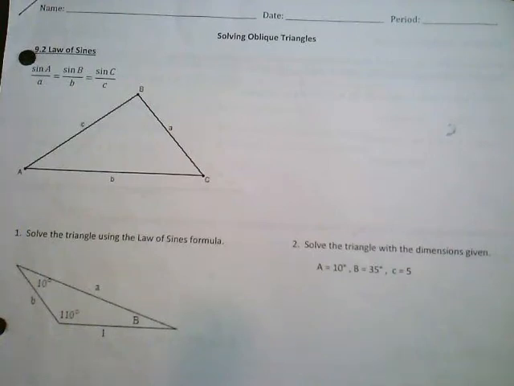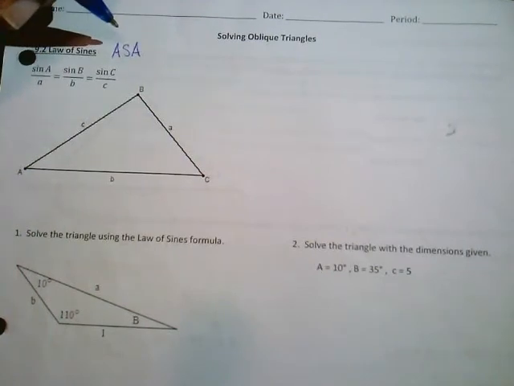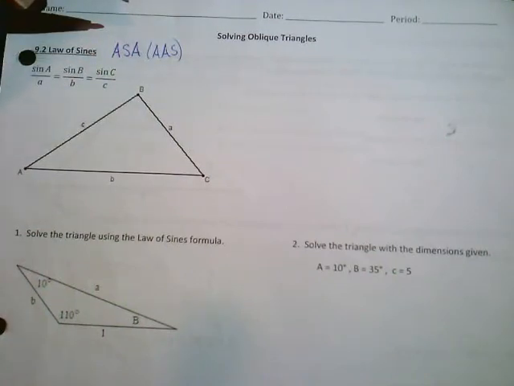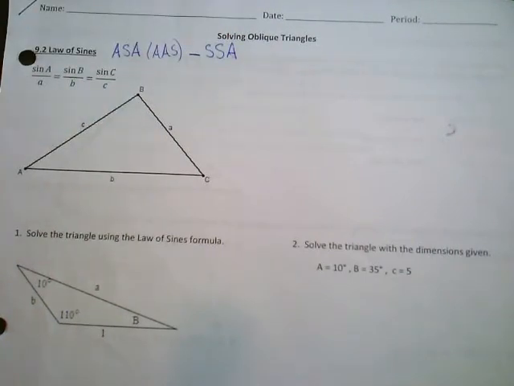All right, so let's get into 9.2, where we're talking about solving oblique triangles, where we're going to be using the law of sines primarily to find the missing sides and the missing angles. There are two primary scenarios where you use the law of sines based on the information that's given. The first scenario is angle, side, angle, which is effectively the same thing as angle, angle, side, or side, side, angle. And the other scenario will be side, side, angle, and we'll get into that second situation a little bit later.